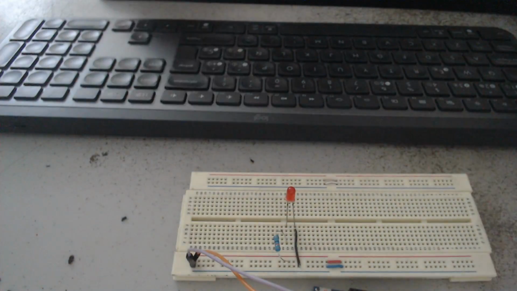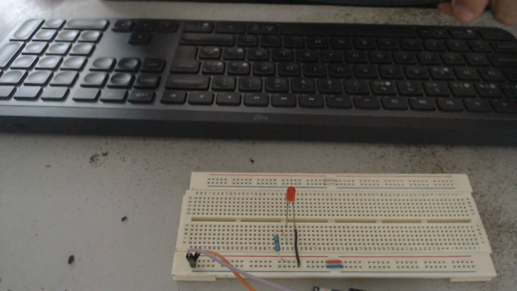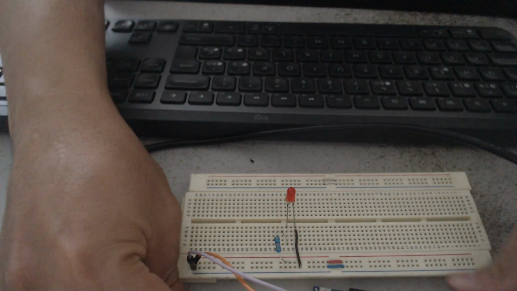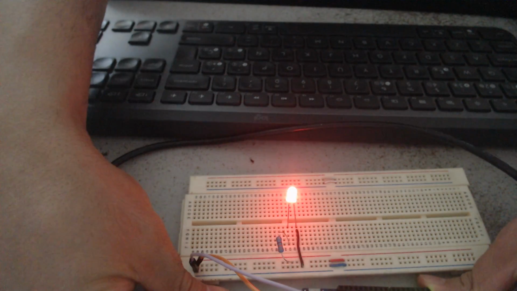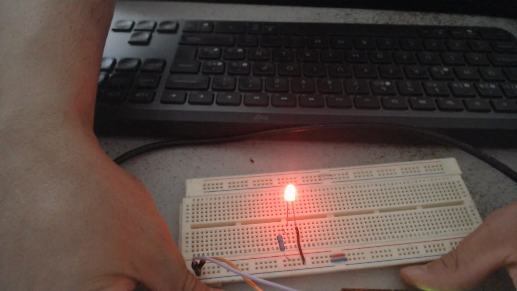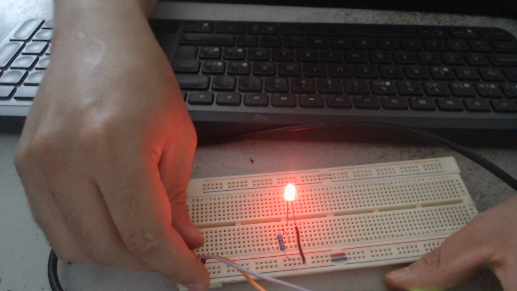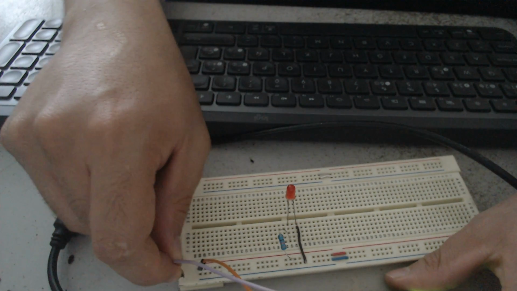All I need to do is to provide power using the USB connector. So there it is, and my LED turns on. And when I remove the power connection, it turns off.